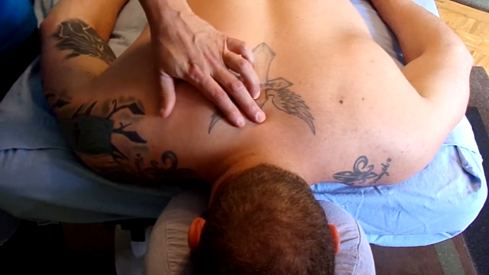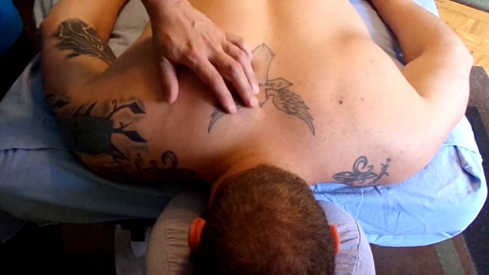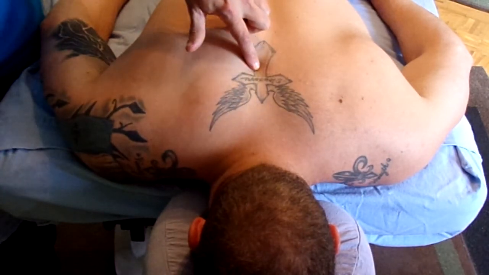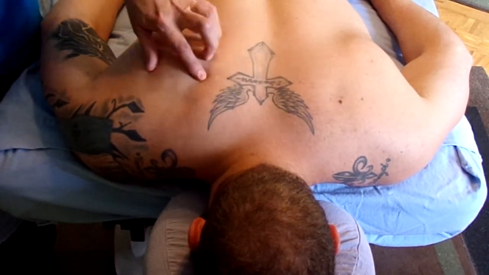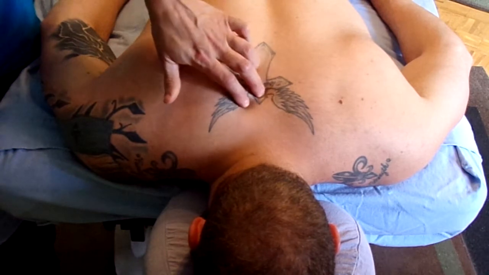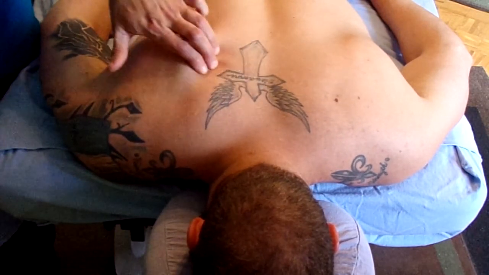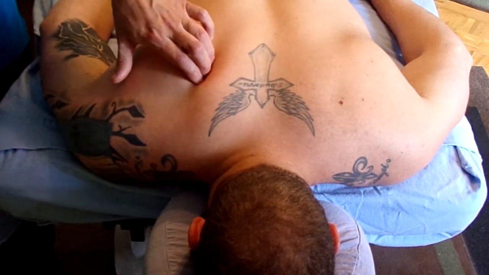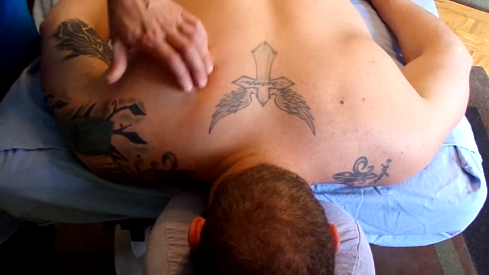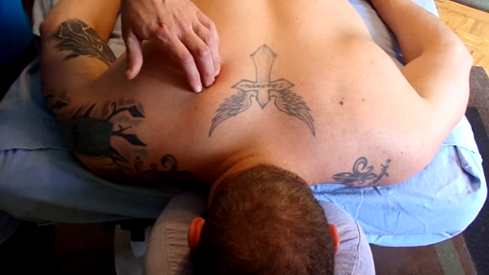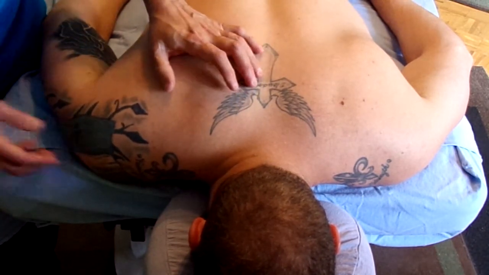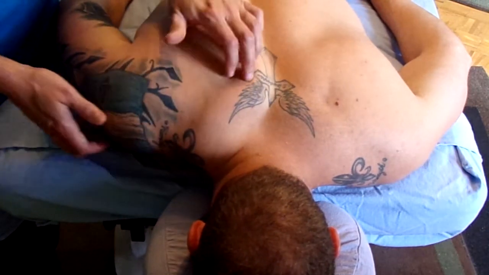Rhomboids. From the spinous processes of T2 to T5, so right along the spine, here's your scapula. It comes down on an oblique angle like that and attaches along the medial border of the scapula. Its action is to retract the scapula like that, okay?